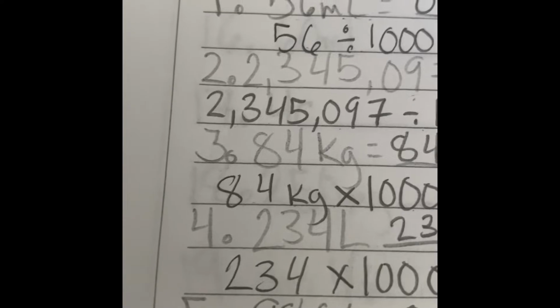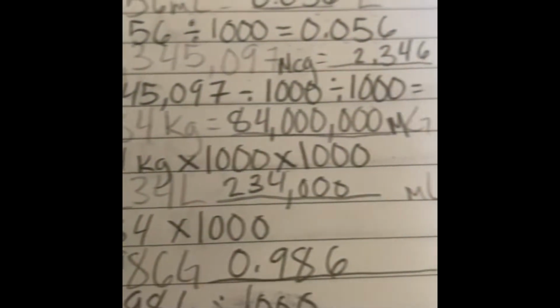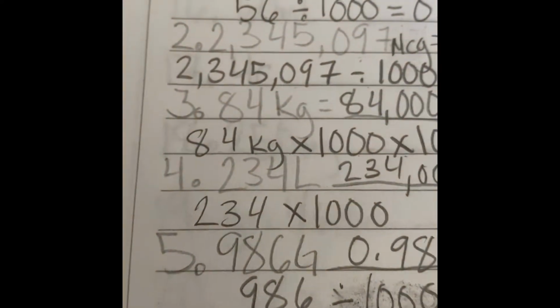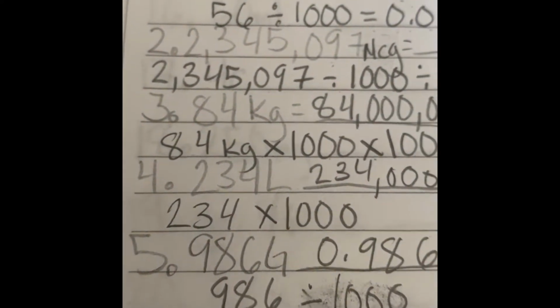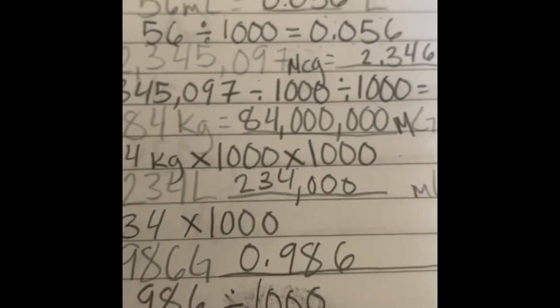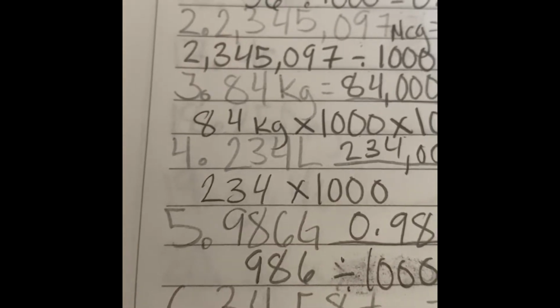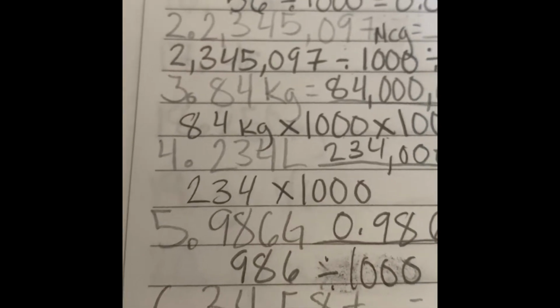Okay, for number three, we have 84 kilograms, and we're turning that into milligrams. So you'll do 84 kilograms times 1,000, which gives you grams, times it by 1,000 again, which will give you 84 million milligrams.